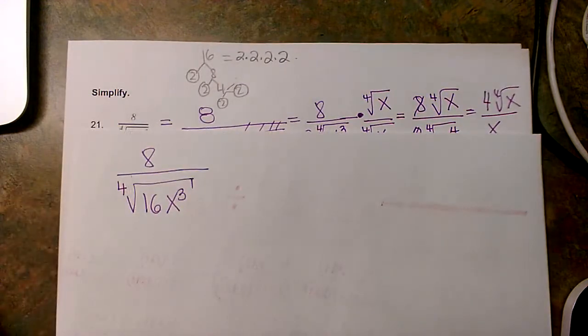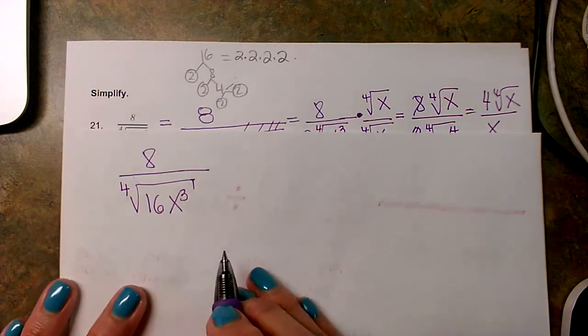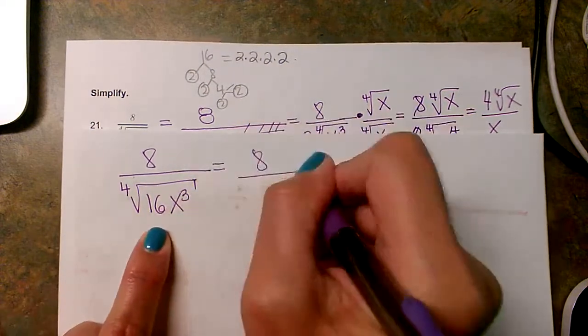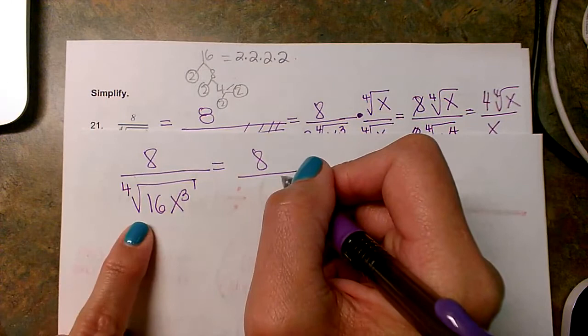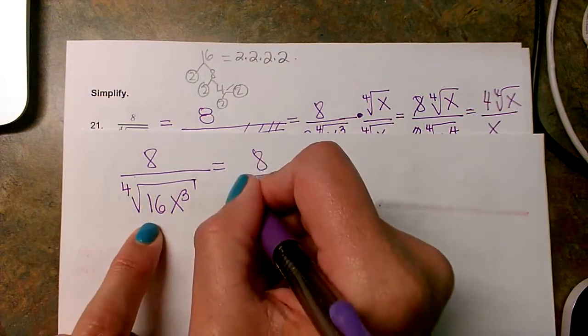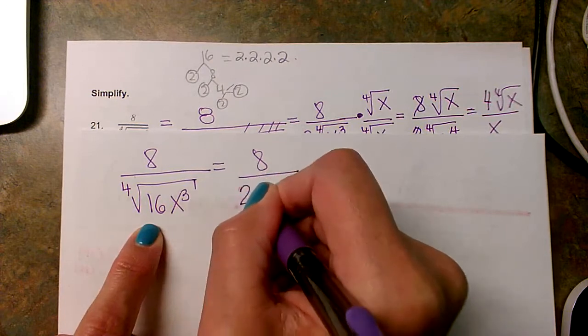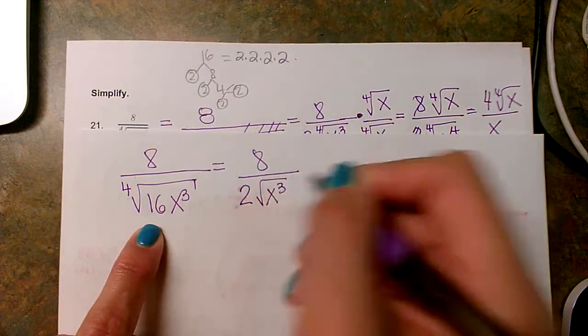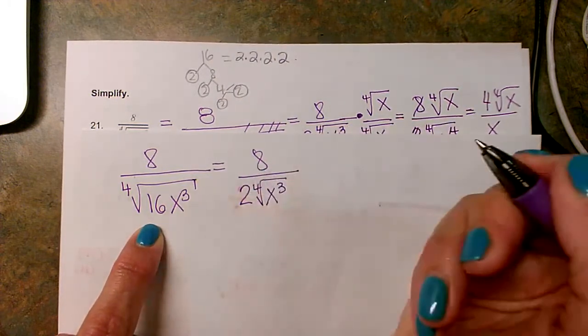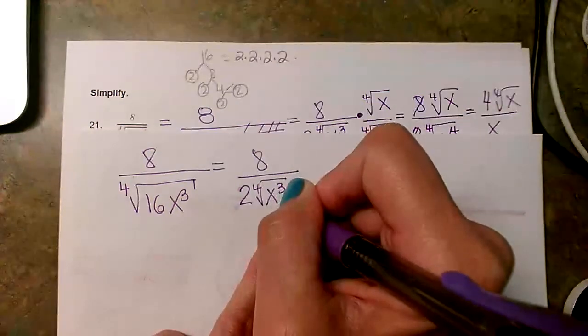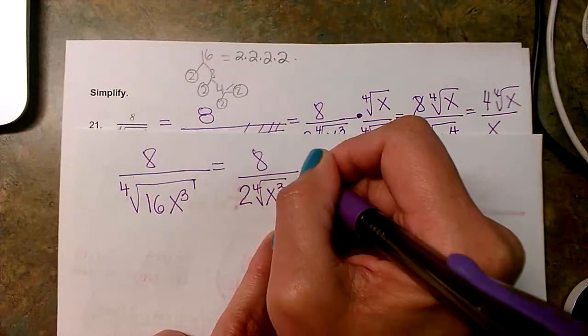So now, I know that the fourth root of 16 is 2. But I still have this root on the bottom.